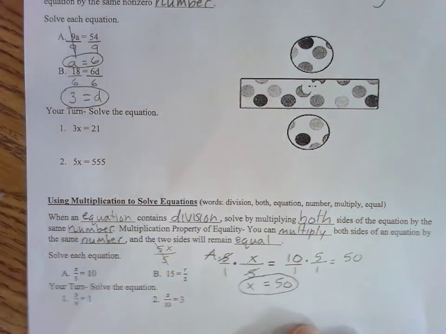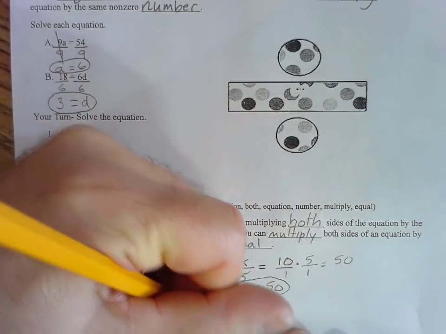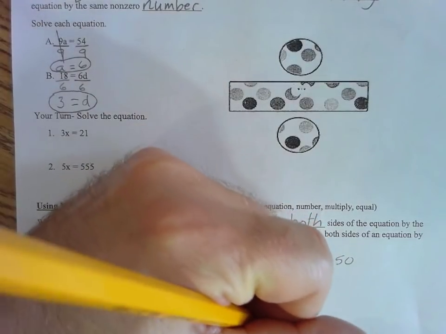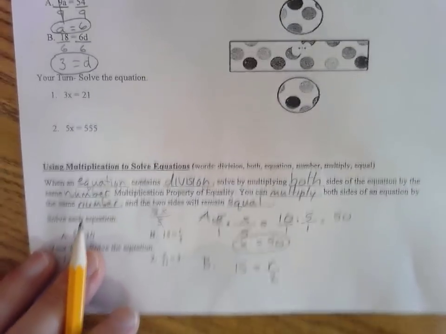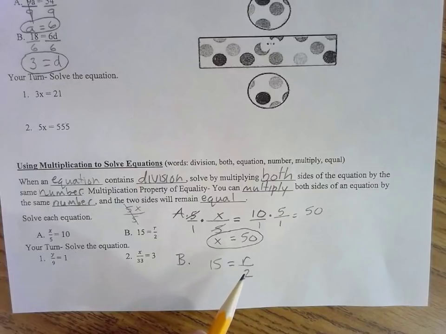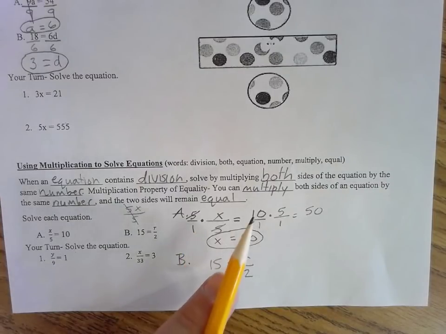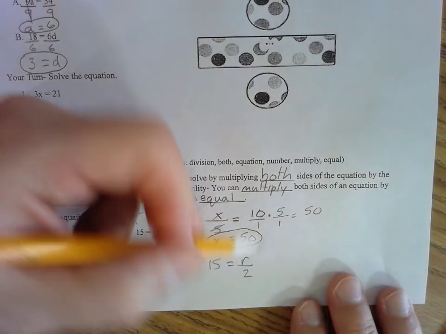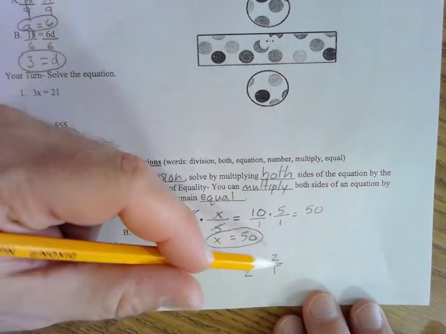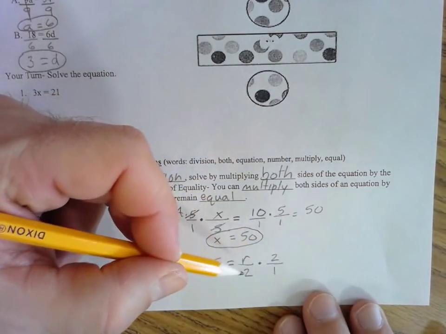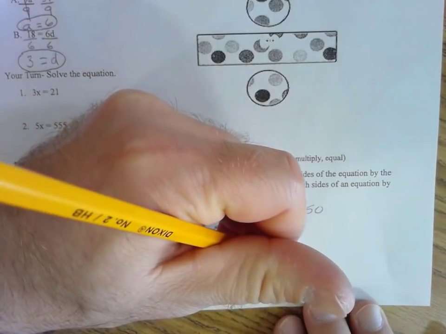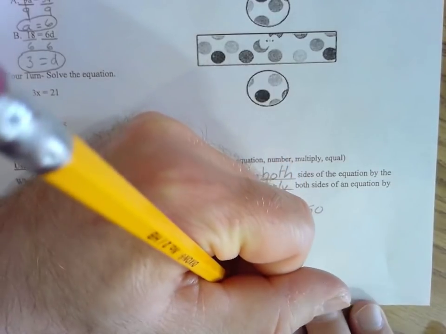So that one's 50. The next one, B. It's 15 is equal to R over 2. So on this one, your variable's on the right side, but it doesn't matter. You're still solving it the same way. It doesn't matter if your variable's on the left or on the right. I need to get rid of that 2. So instead of dividing by 2, I'm going to multiply by 2 over 1. I just like to show it as a fraction so that you can see that these 2's that are diagonal from one another are going to cancel out. So your 2's are canceling, and what you're left with is R.